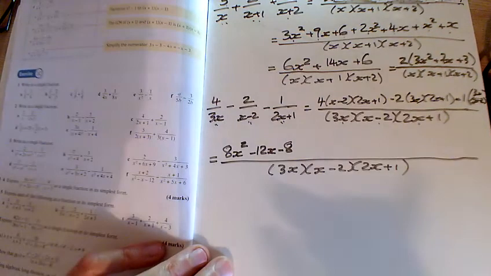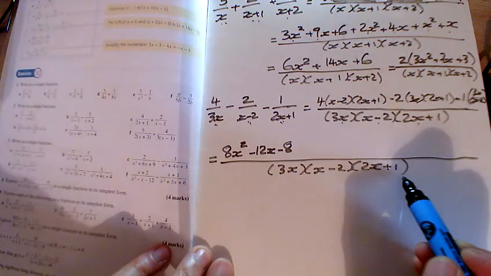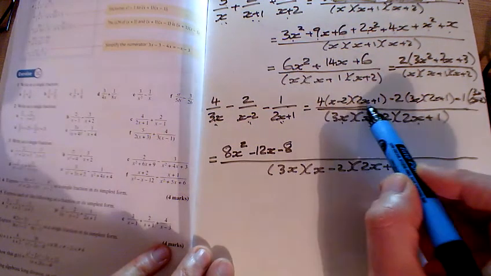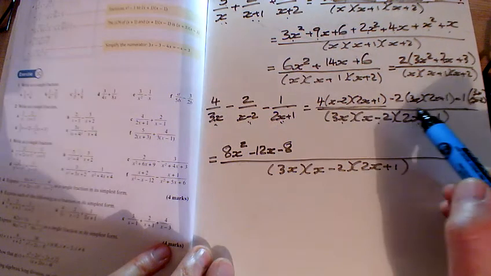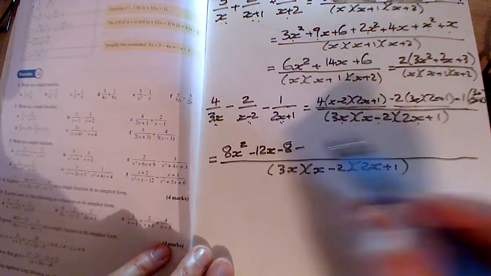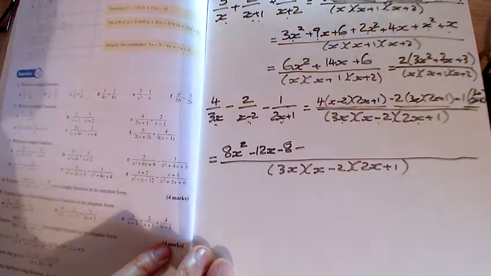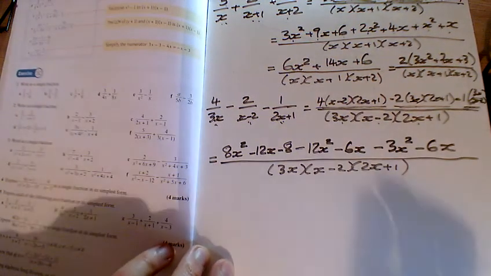So I'm pausing so you don't have to watch all of this each time. So for my next line, the bottom stays the same. What I've done is I've multiplied that bit there out to get this quadratic here. I'm going to keep going. I'm going to multiply this quadratic out here and put it here, and then that quadratic out as well. So there's what it all tidies up to give.